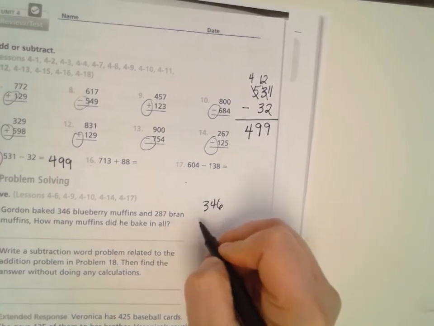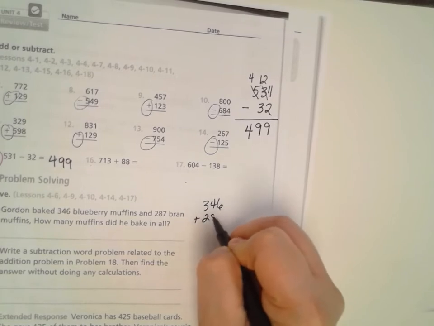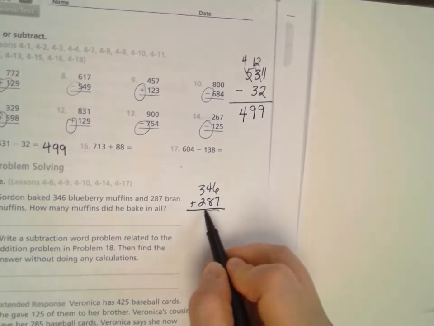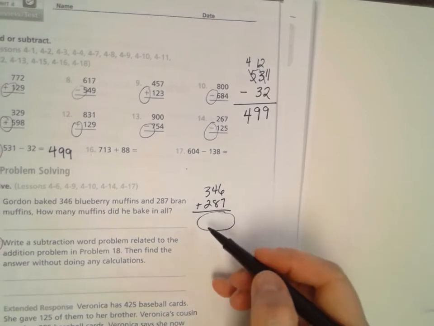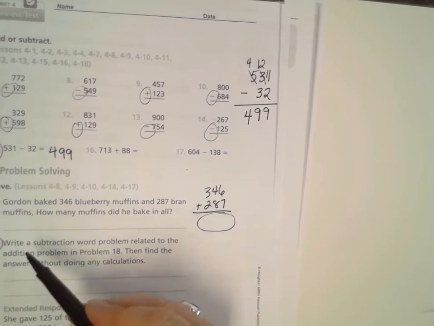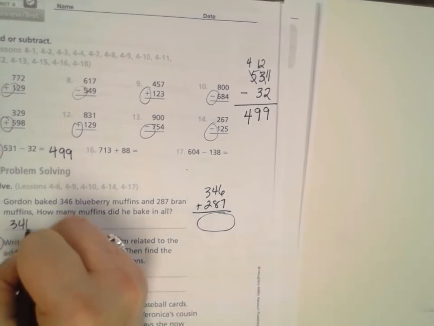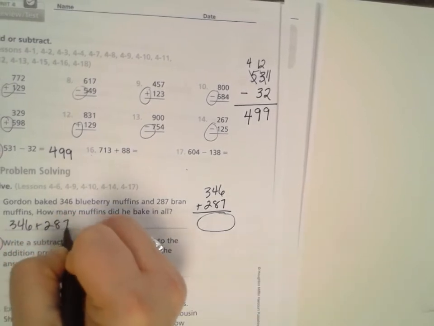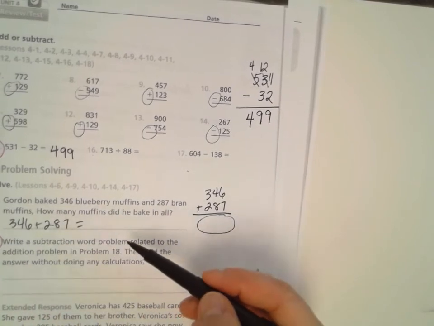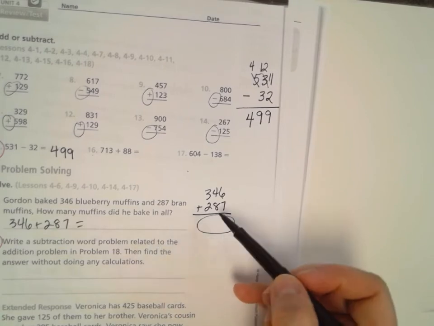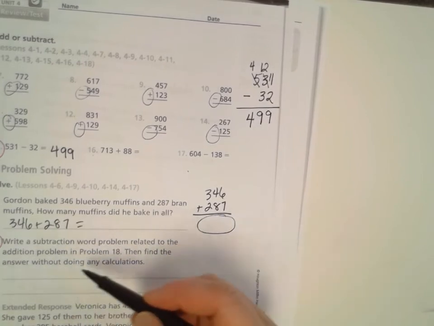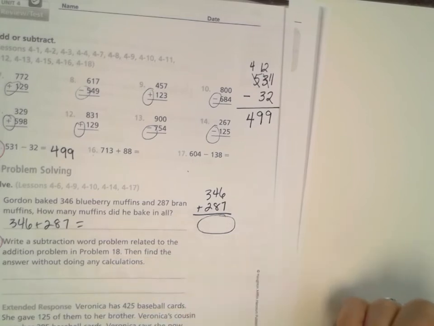346 plus 287. Now I'm going to let you do that part because you are quite capable of that. So I'm going to circle where that answer should go because that's going to affect my next problem here. So I would still write 346 plus 287 equals, and then that answer that's going there. But then it says write a subtraction word problem related to the addition problem in problem 18. Then find the answer without doing any calculations.